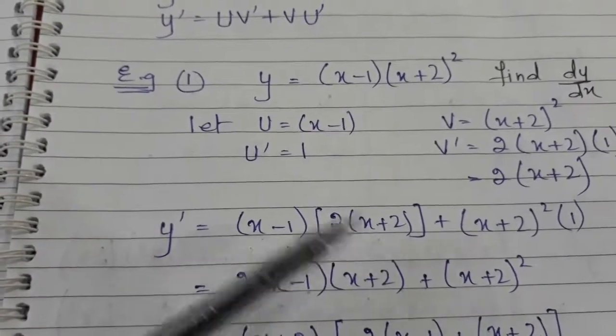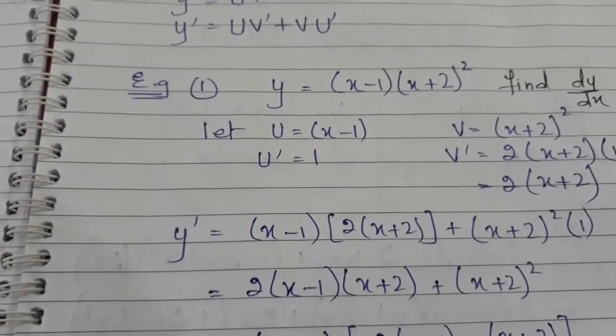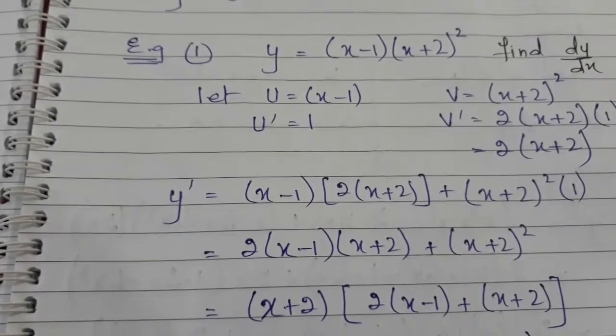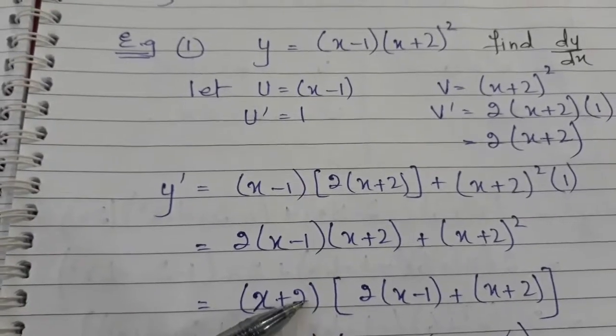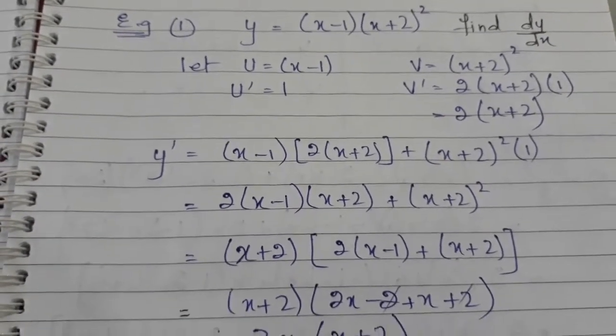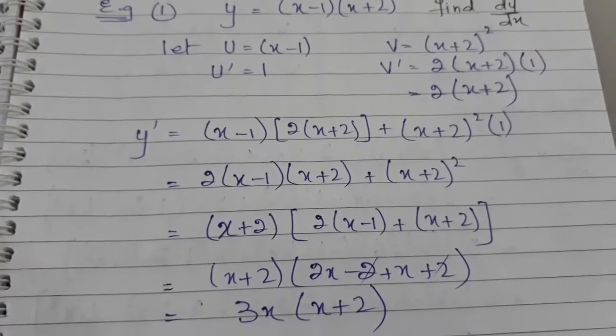But what I'm doing here, I'm taking the common factor out. If you look at this term and this term, what do you find common here? X plus 2. So I have taken out x plus 2 common here, and then simply I'm opening the brackets, and this is my derivative of the function.